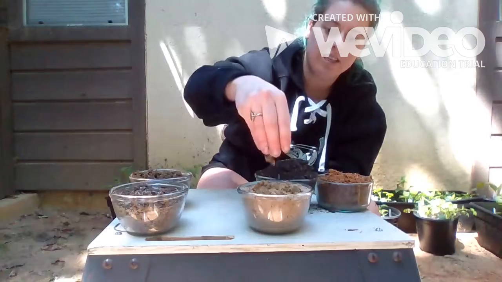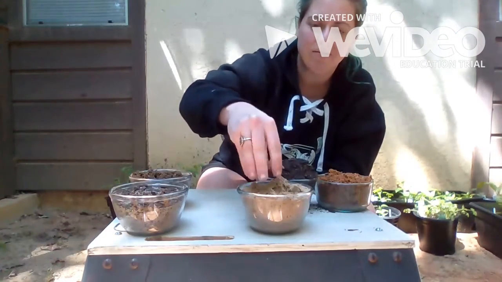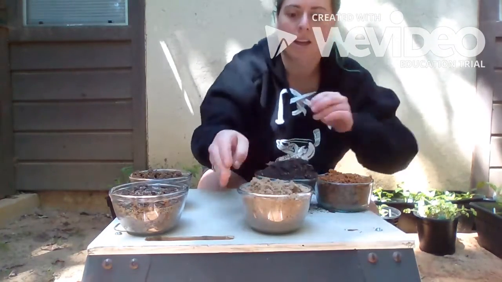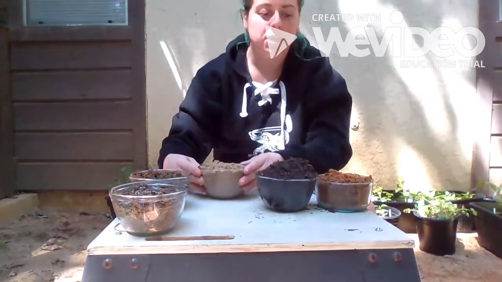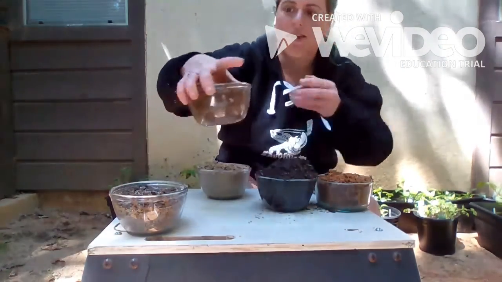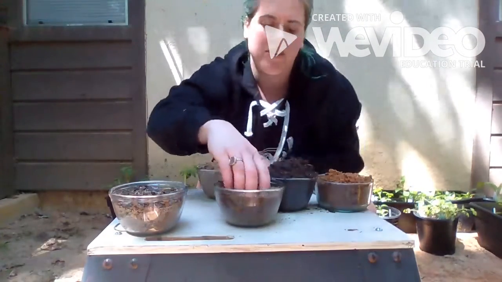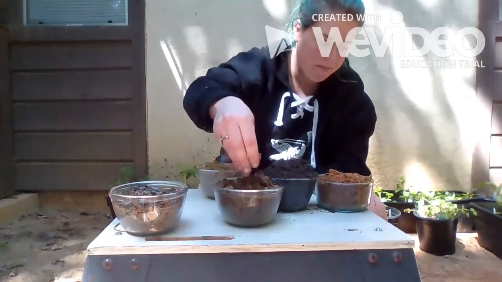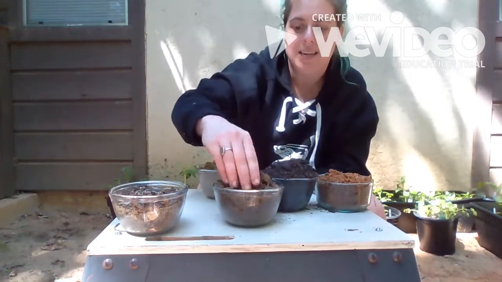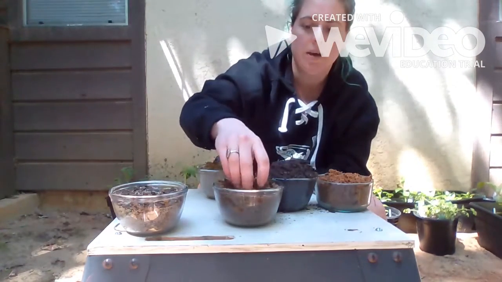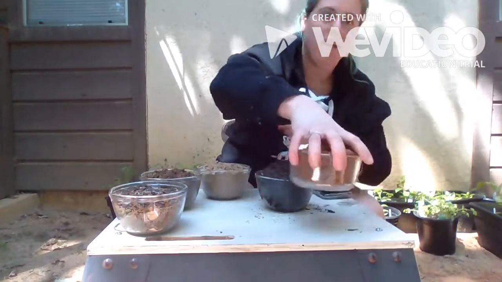This is the loose, gritty sand, like the beach. Then we have silt, which is like the normal topsoil. These are small particles, but it's not gritty like sand is. These can support life.